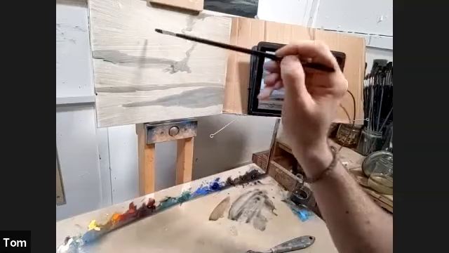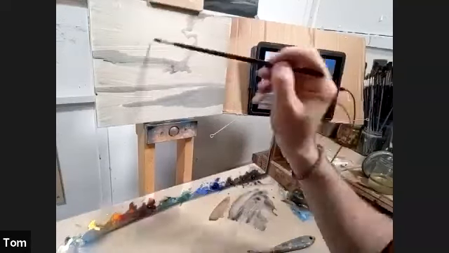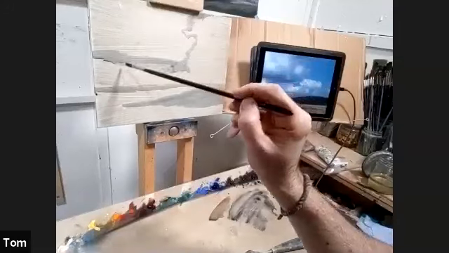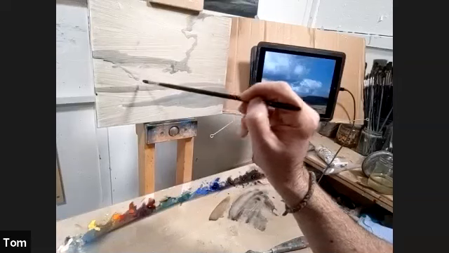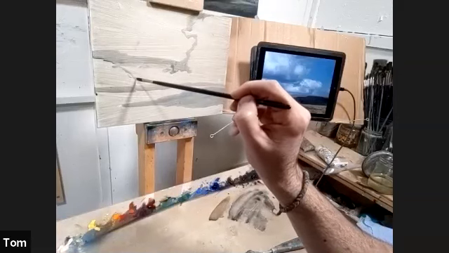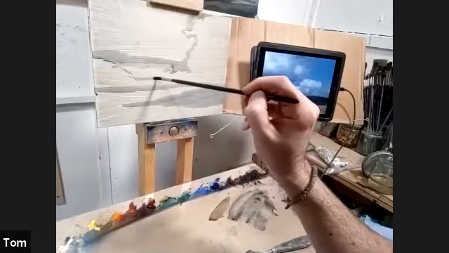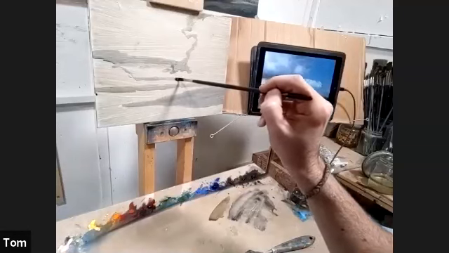So this is what I would consider the second plane of the clouds. This big chunky one behind the top one. And I have to leave a gap between the bottom of this and the hill, which is a very thin, dark line.